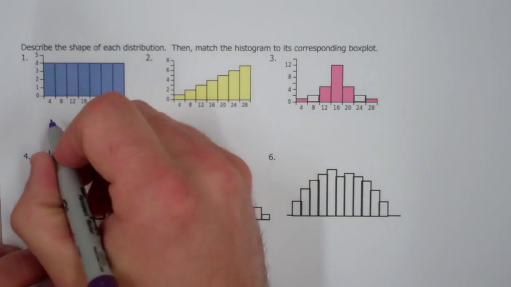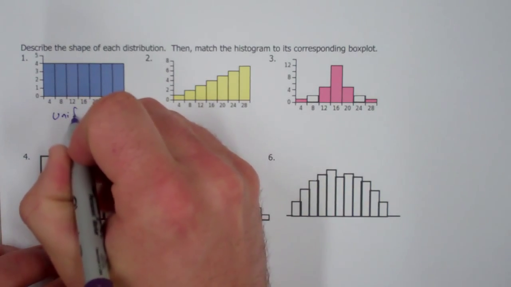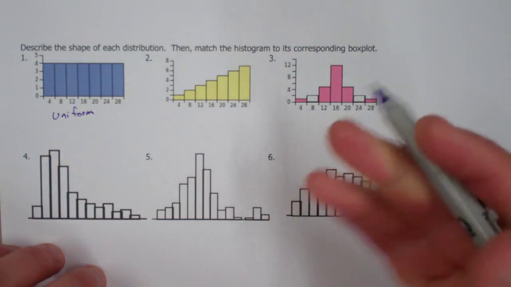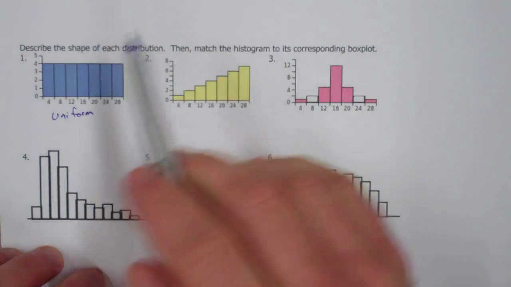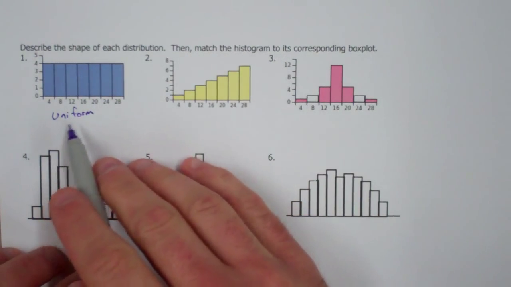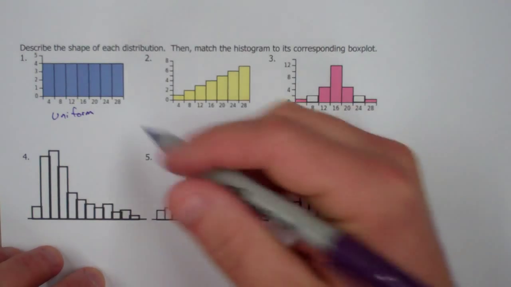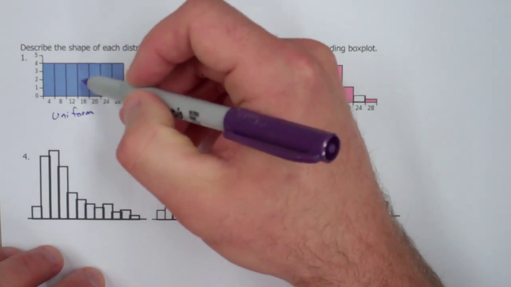So for this first one, it's a special one, we're going to describe it as uniform. There really isn't any modality to this one, there's no ups and downs. So this one's just uniform. Uniform implies symmetry. If we were to draw a vertical line right through the middle, the left side would look like the right side.